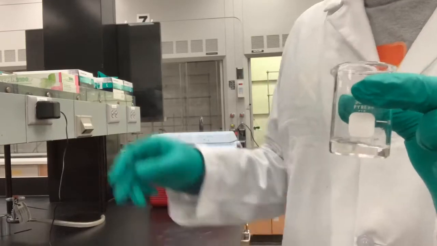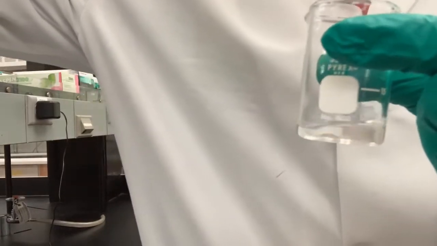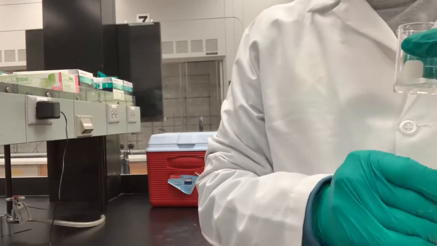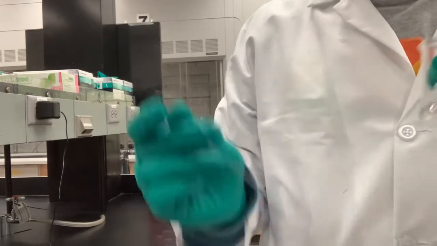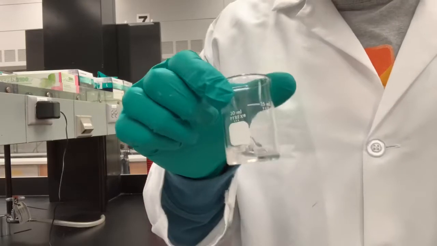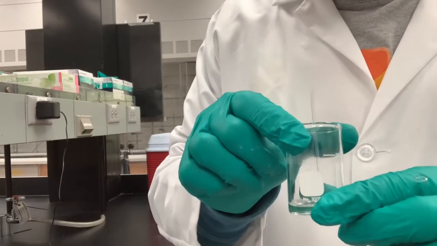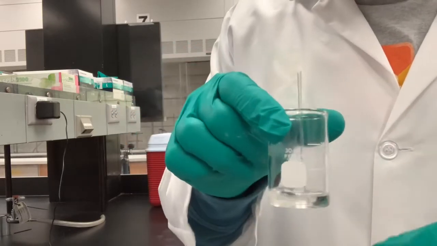I'm going to take a glass stirring rod, and I'm going to place this onto a hot plate set at 50 degrees until it is completely evaporated.